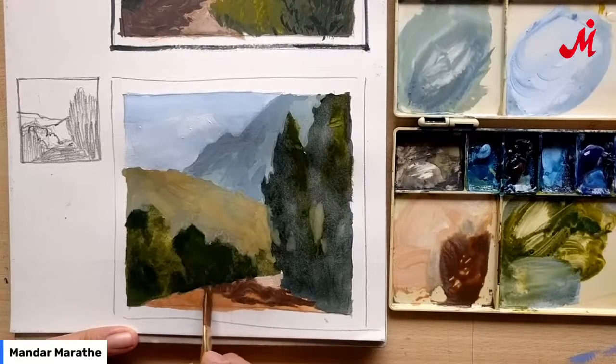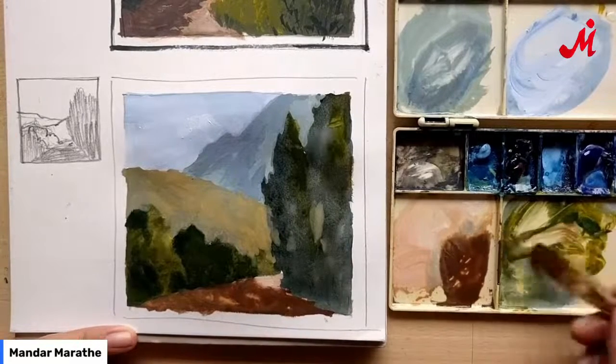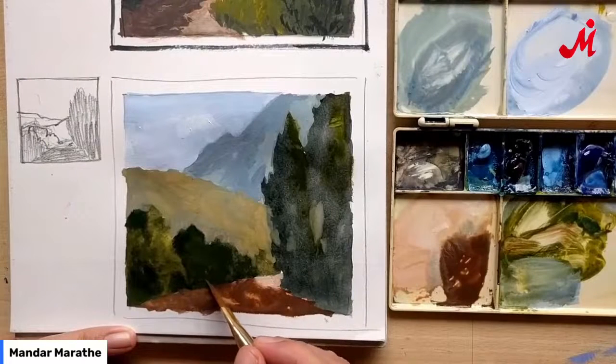I'm doing this too wet in wet. The color is very wet right now. So I shouldn't have done this. But let's see how it goes. Even the color on my brush was very thin.